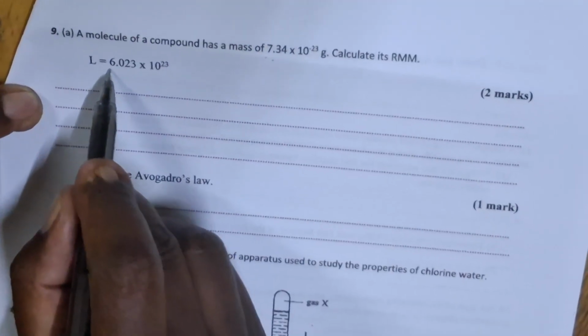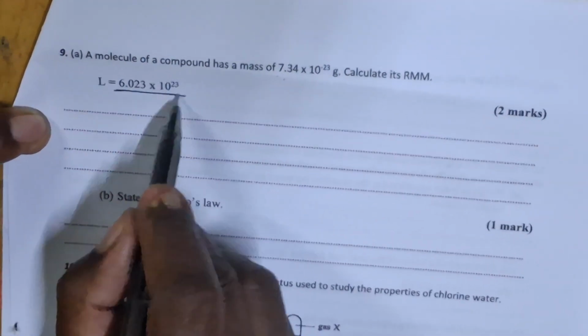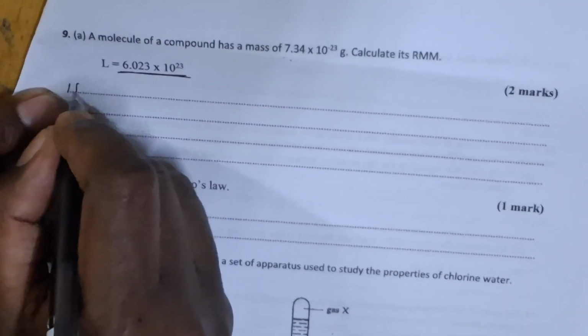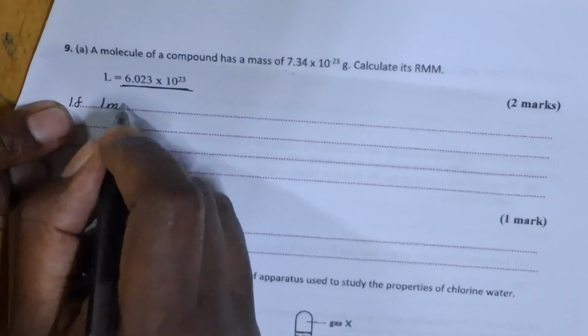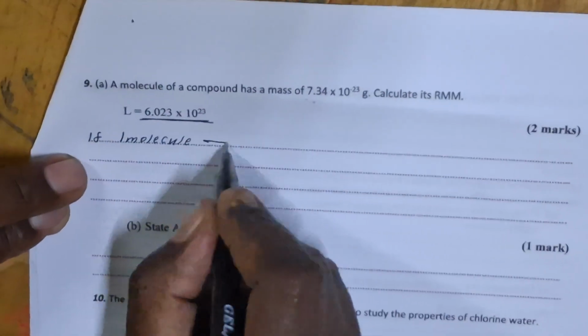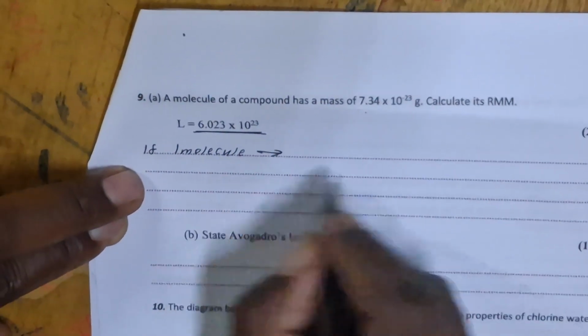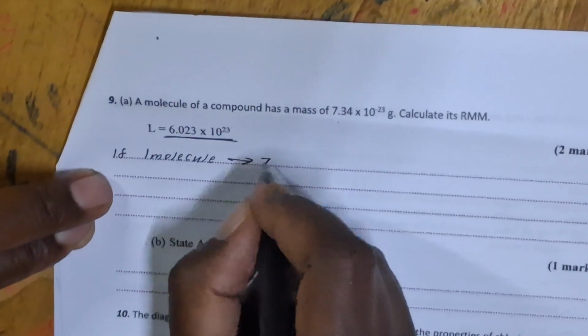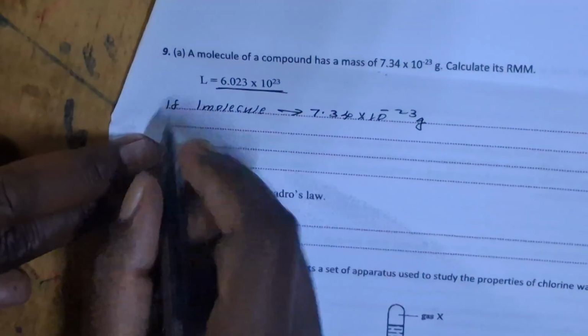This is the number of molecules which are present in 1 mole of a substance. So if one molecule has a mass of 7.34 times 10 raised to negative 23 grams.